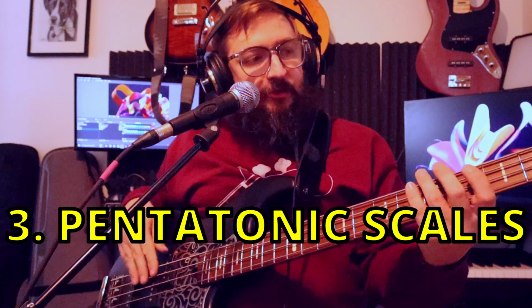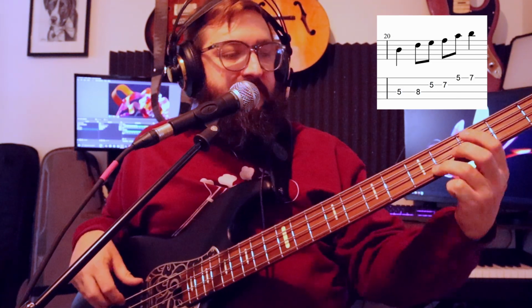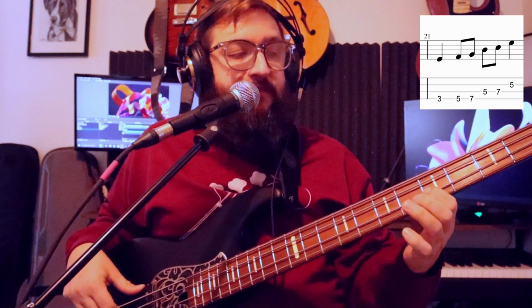The next step you can do is use pentatonic scales. So we can have the C major pentatonic, A minor, D minor, G major. So here's an example using pentatonic scales.